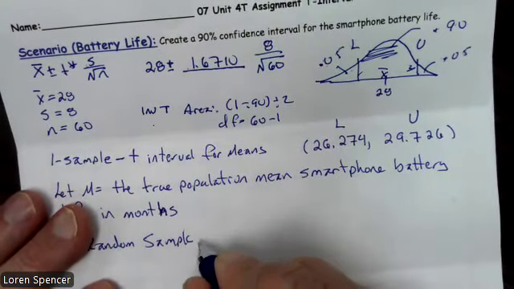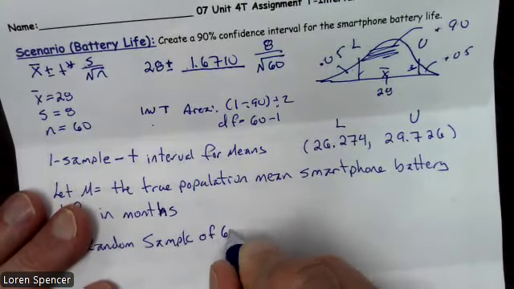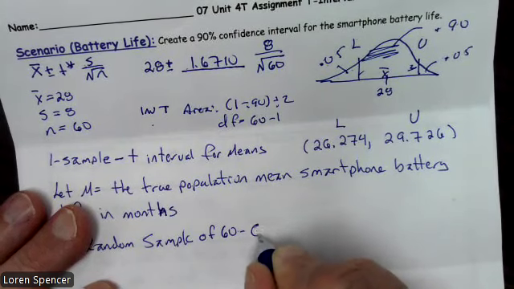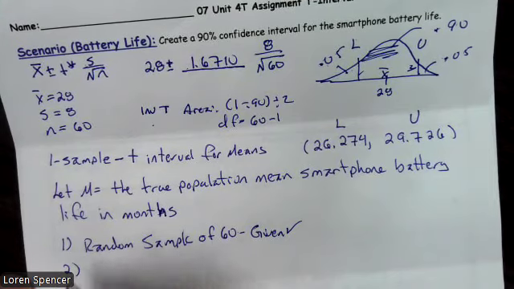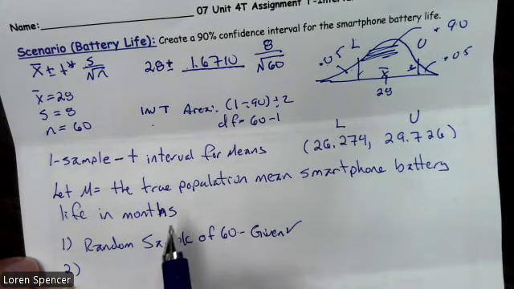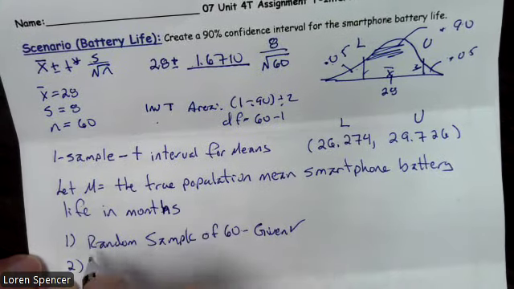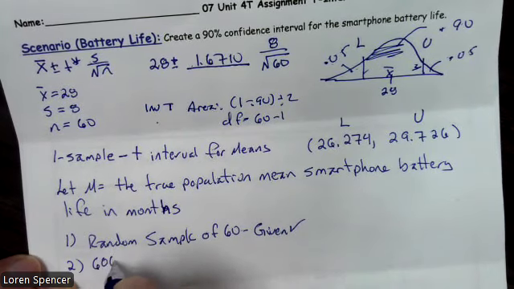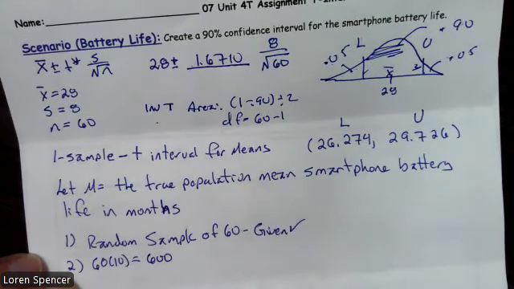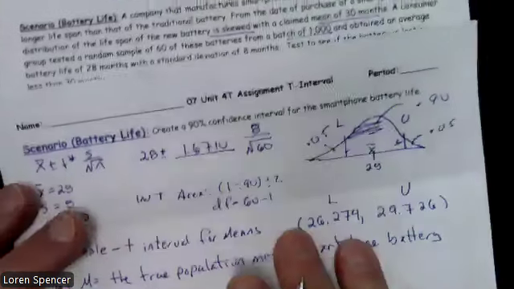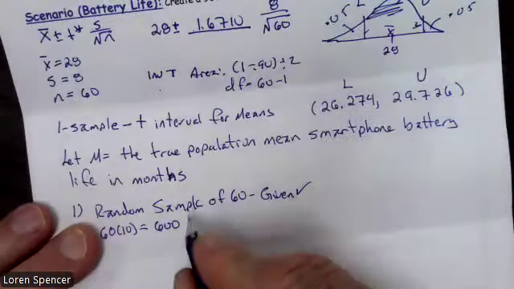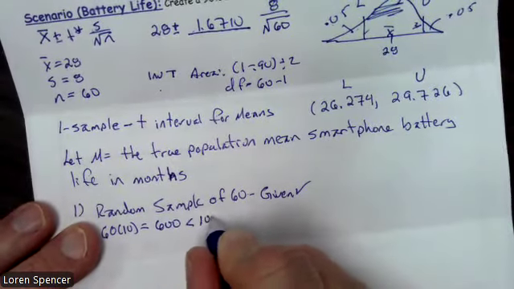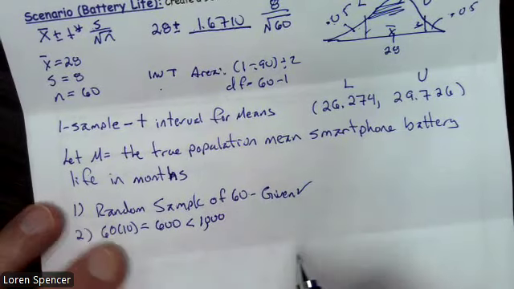So a random sample of 60, and that was given. The next thing, I need to check independence. Well, 60 times 10 equals 600, and that was out of a batch of 1,000. So that 600 is less than 1,000, which is great.